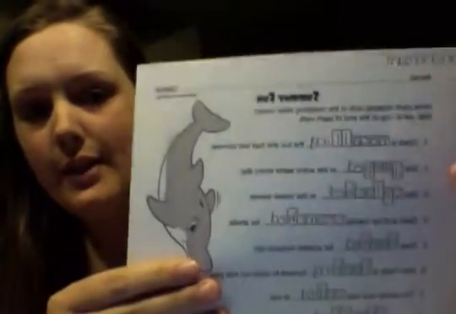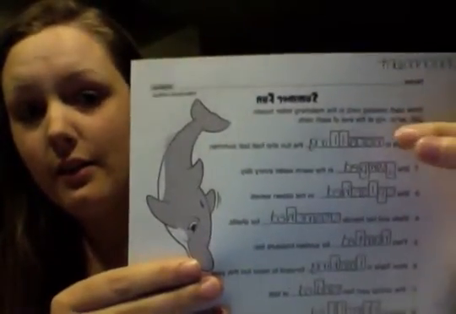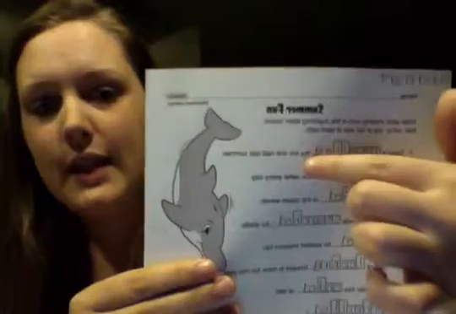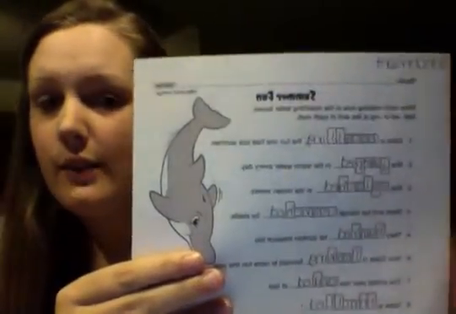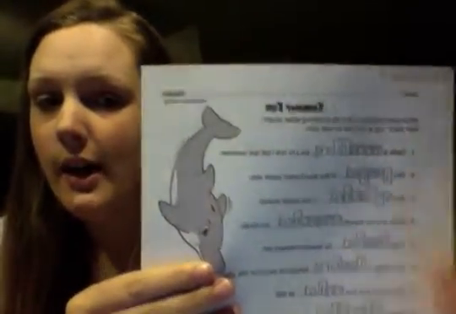For the enrichment students, they'll get this worksheet, which is a lot harder than the other. They have the words to choose from at the bottom, and they'll fill in the sentence with the word that goes, and they have to add the ending to it. So they have to figure out which word goes where and what ending goes to it.